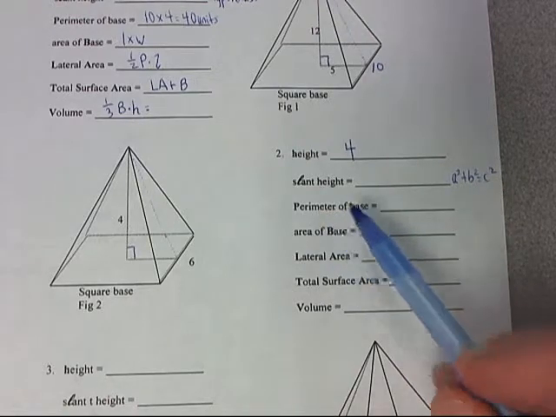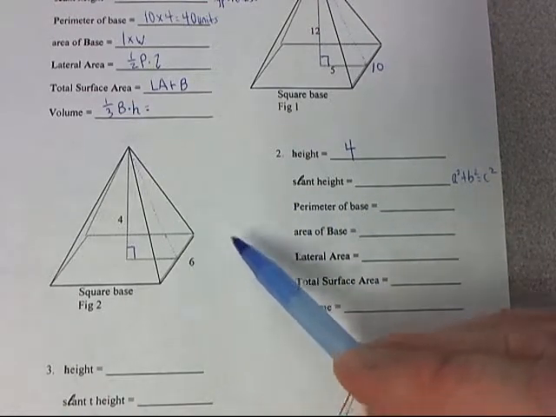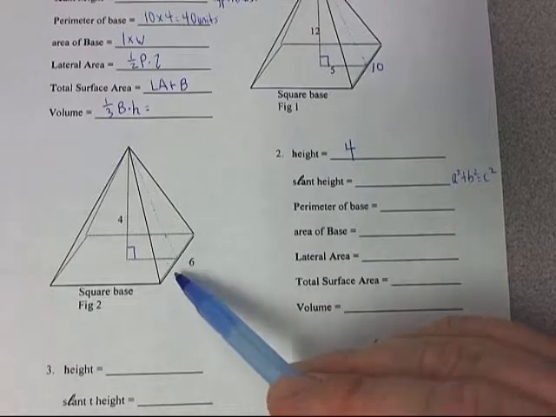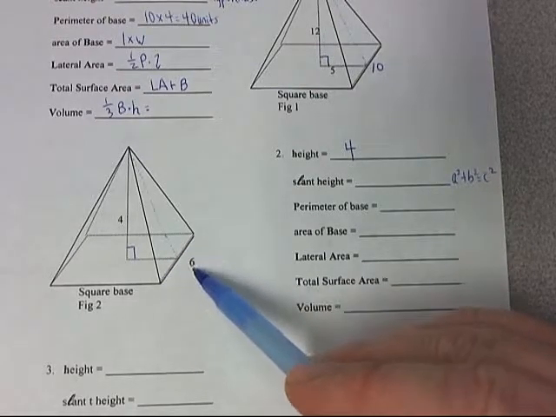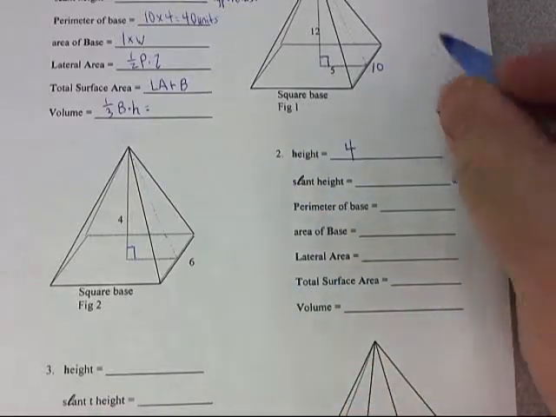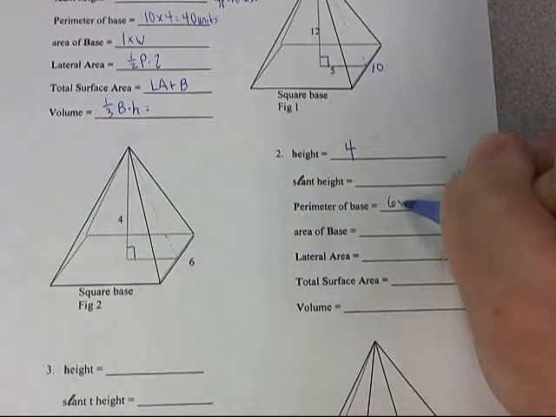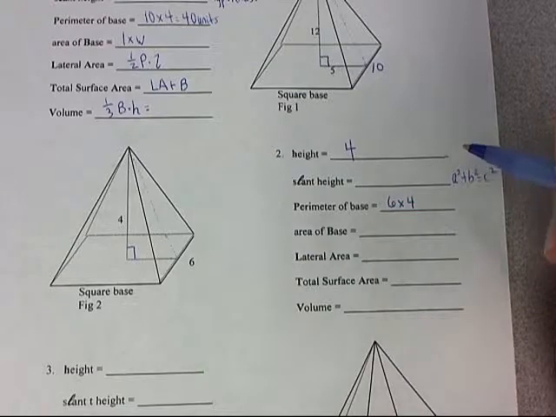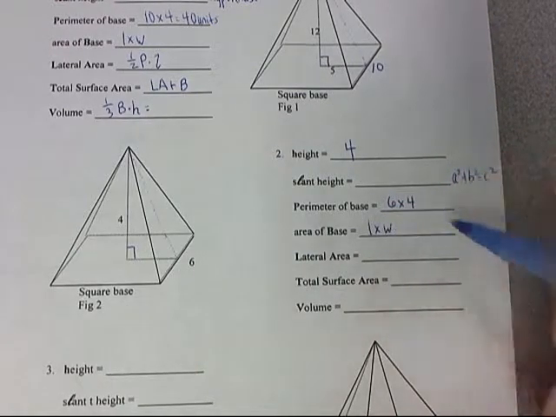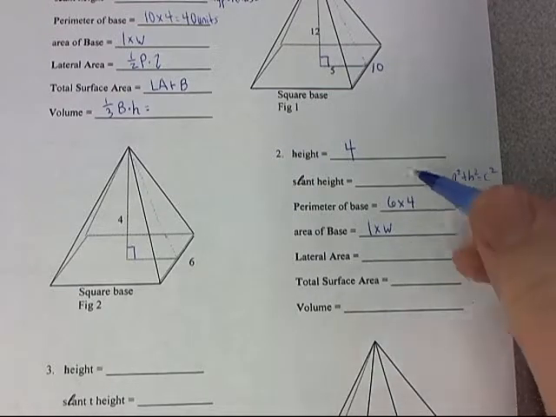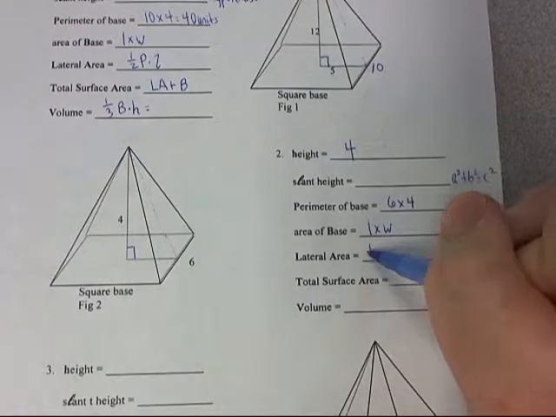The perimeter of the base, well, in this case, the side length of the base is 6. So the perimeter of the base has to be 6 times 4. The area of the base would be length times width. The lateral area, again, always write the formula down.